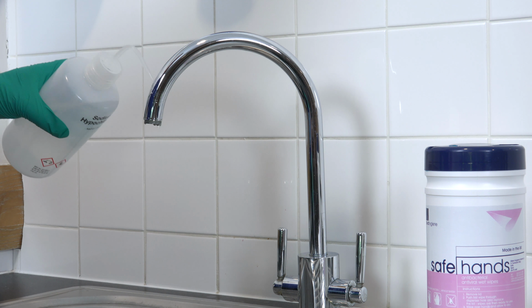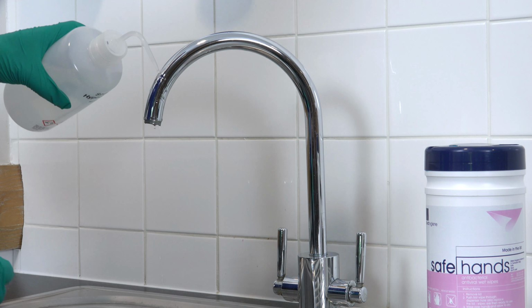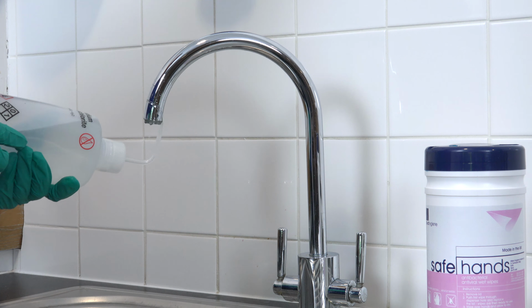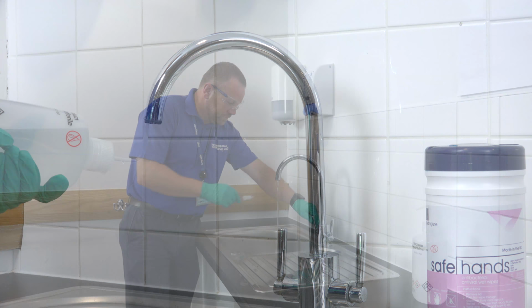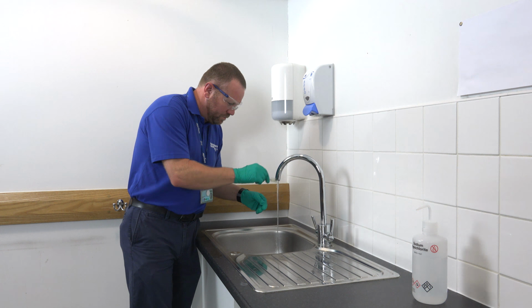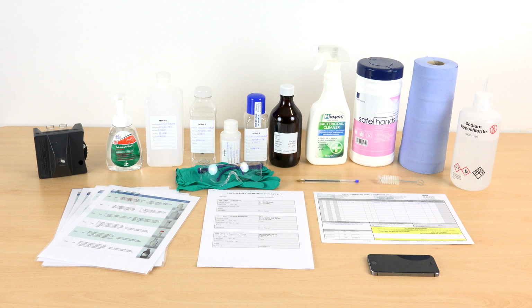Before taking any microbiological samples, it's important to thoroughly disinfect the sampling tap. This effectively minimises the risk that any bacteria residing in the tap will contaminate the sample. To disinfect a tap, you'll need the following items: a clean, stiff bristle brush, a 1% sodium hypochlorite solution, safety glasses, latex gloves, microbicidal wipes, kitchen roll, a Ziploc bag and a timer such as the one on your mobile phone.